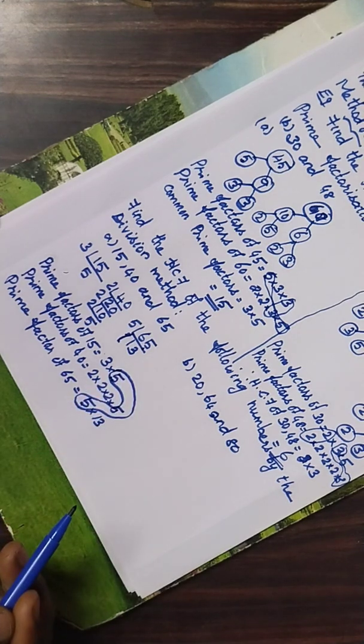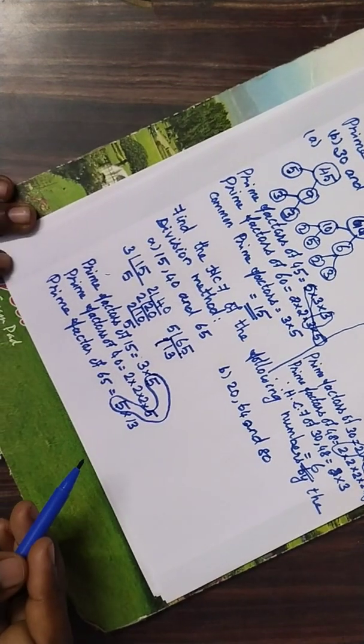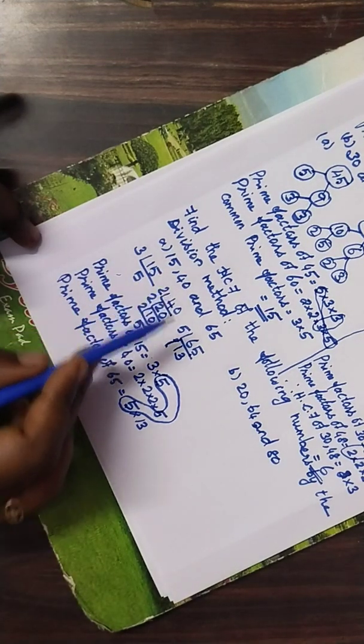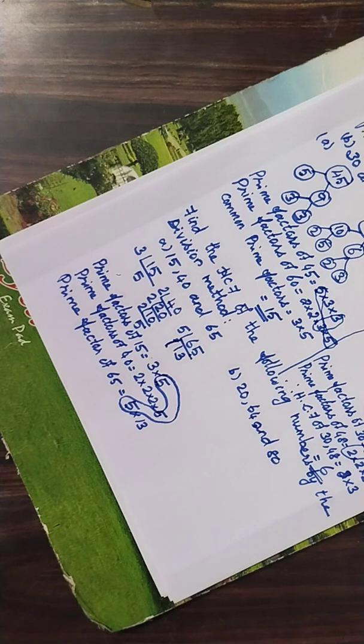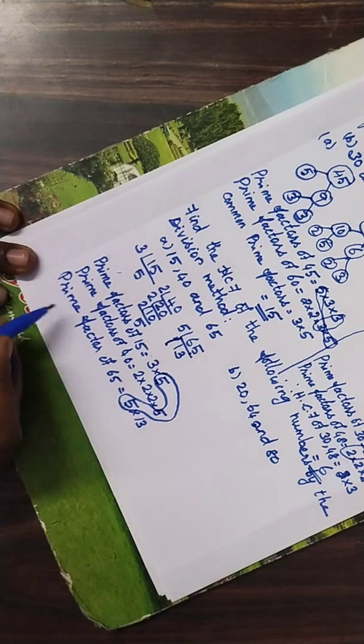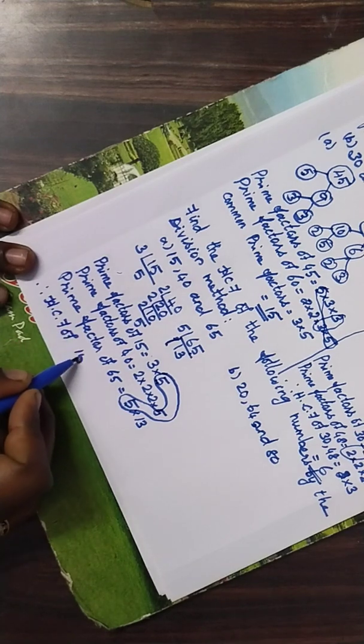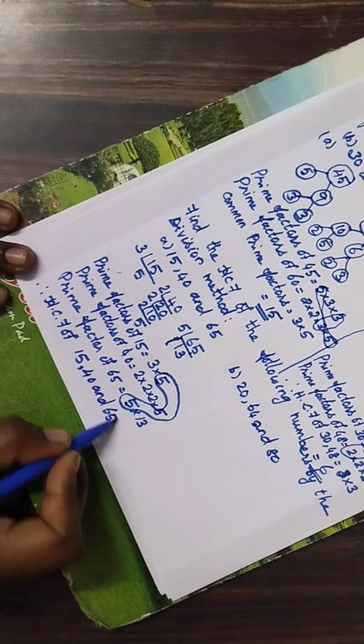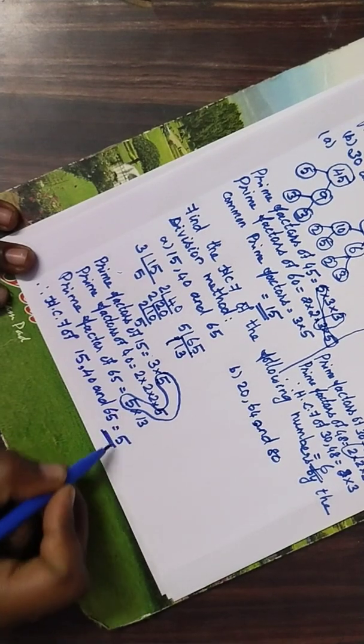So the HCF of 15, 40 and 65 is equal to 5.